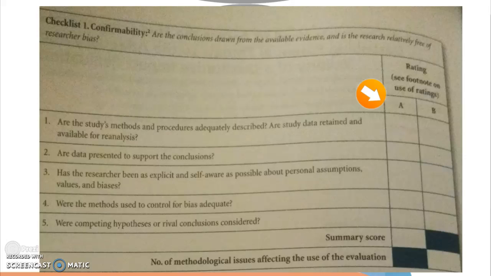If you're getting all column A's on your research, you're fine. What you're finding is the people who came into the organization to evaluate it are actually doing it in a faithful manner. They're actually caring to do it the right way. B means that there's some kind of bias going on.